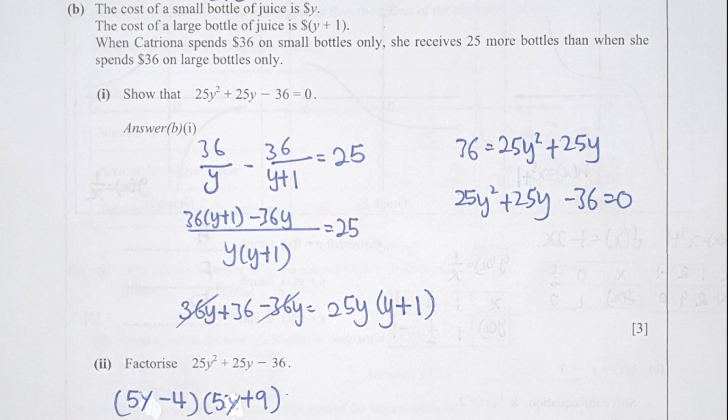Over at section B, 36 divided by y, this one you will get the number of small bottles. And for the other one, 36 over y plus 1, this one will get the number of large bottles. And the difference, as indicated by the question, is 25. So I rearranged them and I managed to prove that the equation is actually 25y squared plus 25y minus 36.